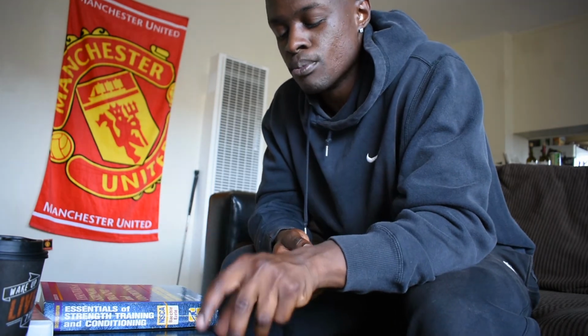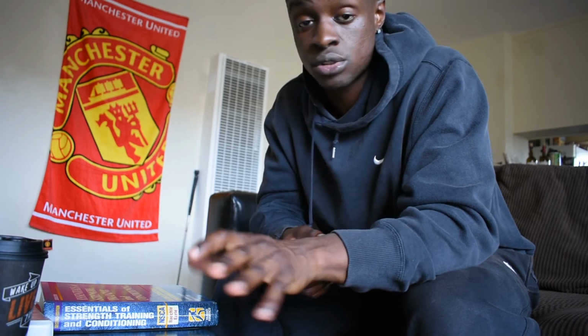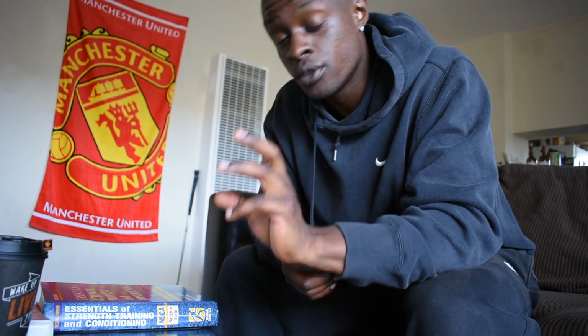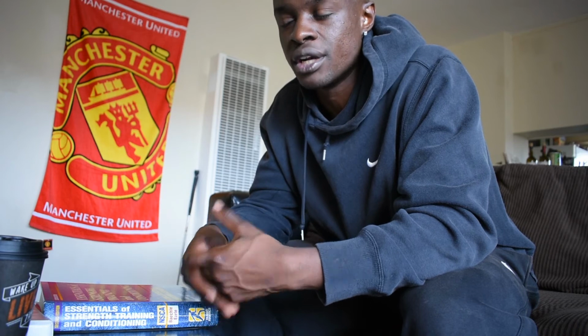A leg press is more along the bodybuilding isolation world, which is totally fine to isolate muscles. But if you really want to make sure that you increase your testosterone, you've got to go for the compound lifts to build strength. And if you're doing that, your testosterone levels are naturally going to go up.